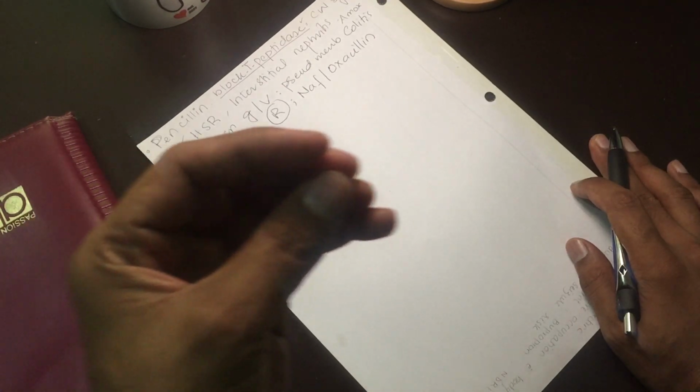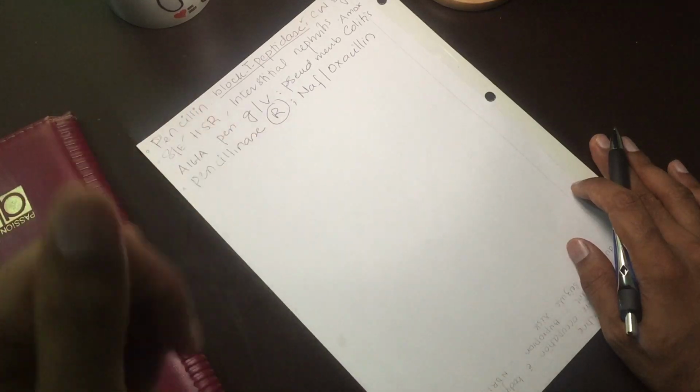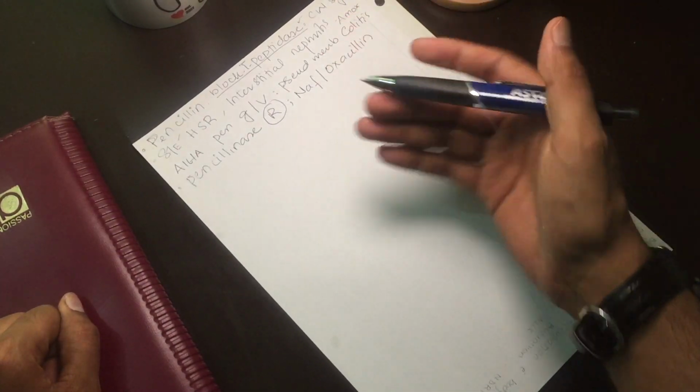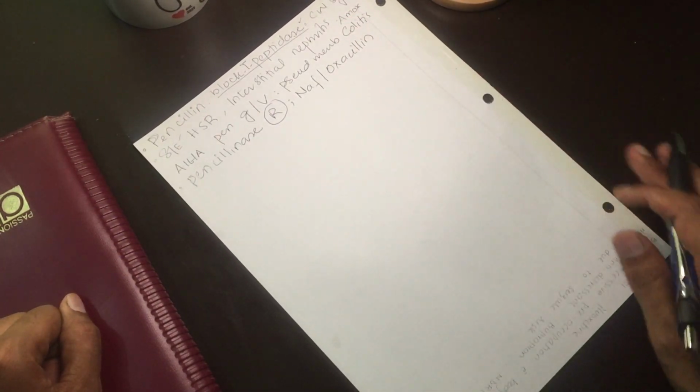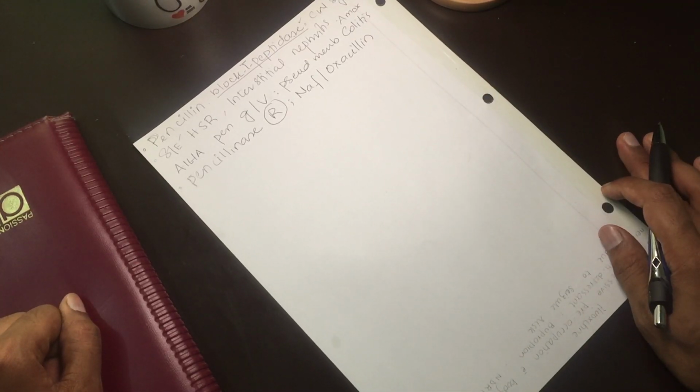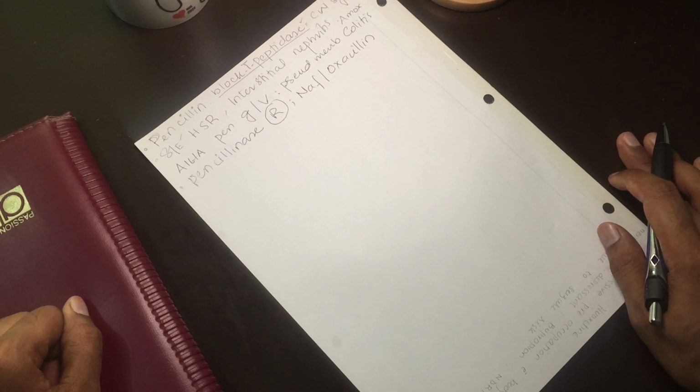We use an antibiotic like penicillin. It goes into the transpeptidase enzyme and inhibits that enzyme, inhibiting its working, like cell wall synthesis.